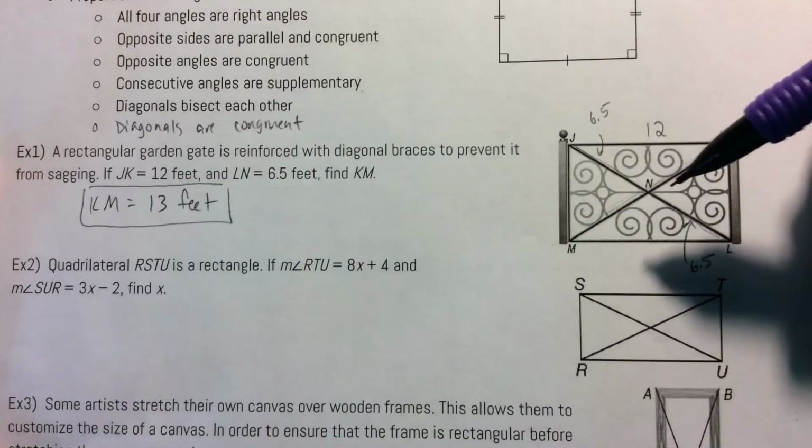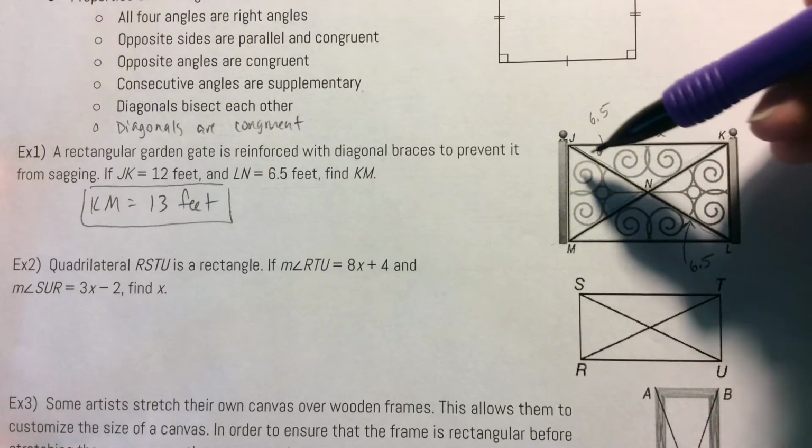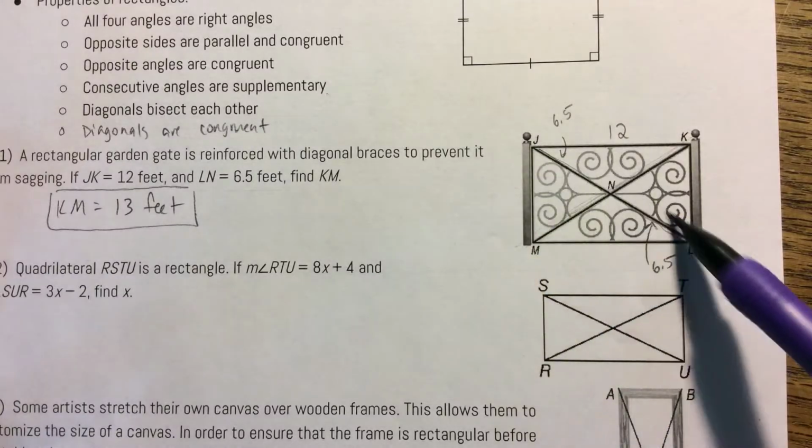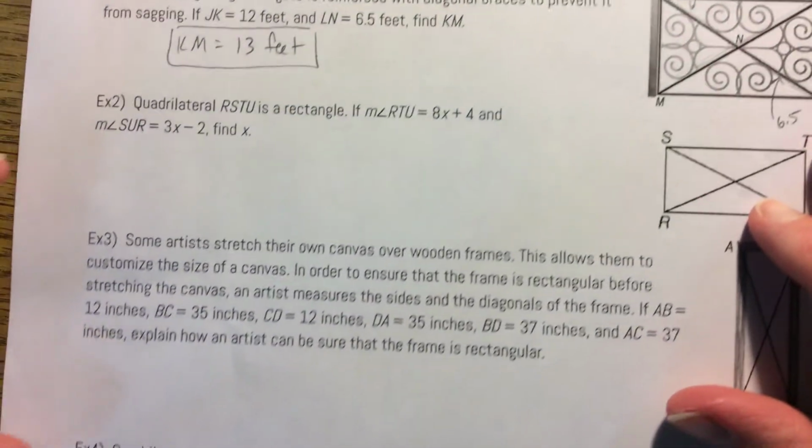So we use the fact that these bisect each other, so those have to be equal, these little pieces, and the fact that this diagonal is equal to that diagonal. Alright, example 2.